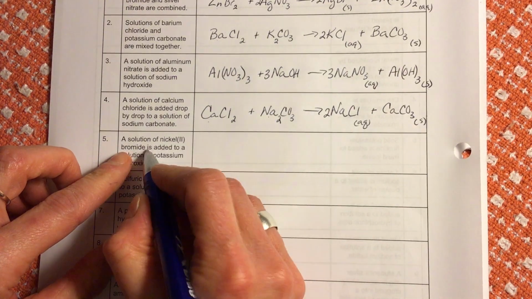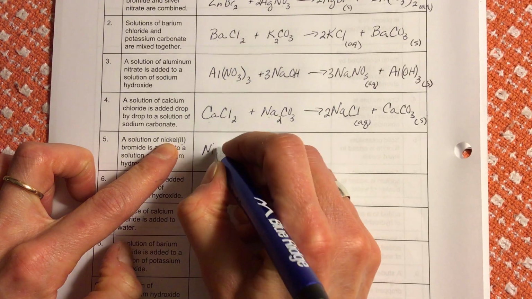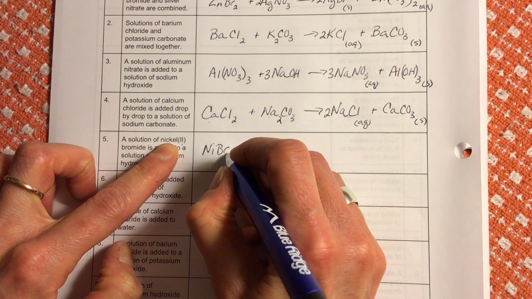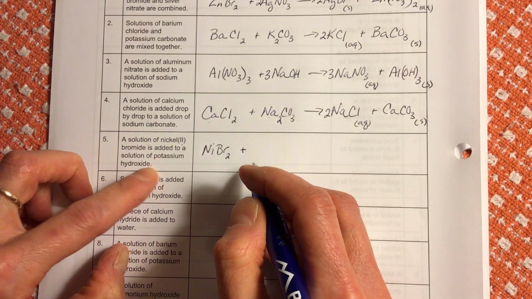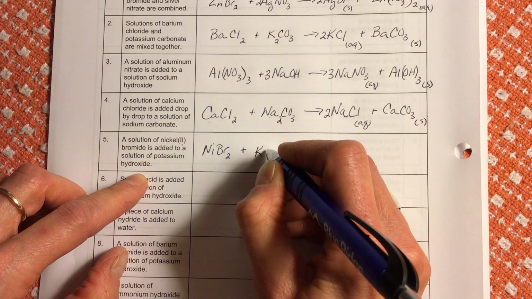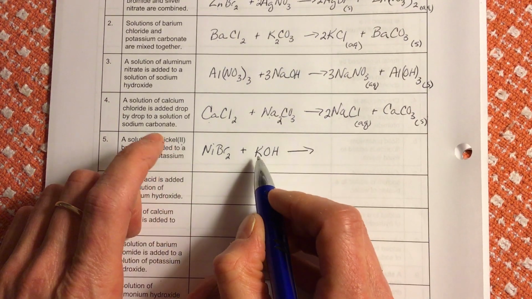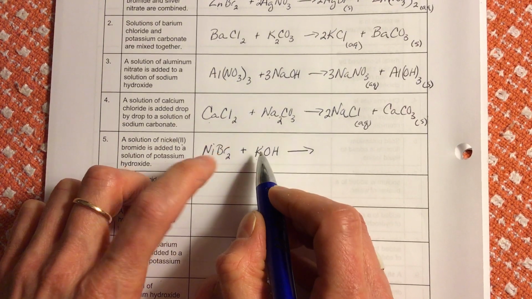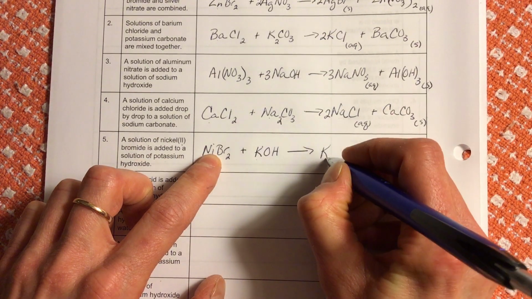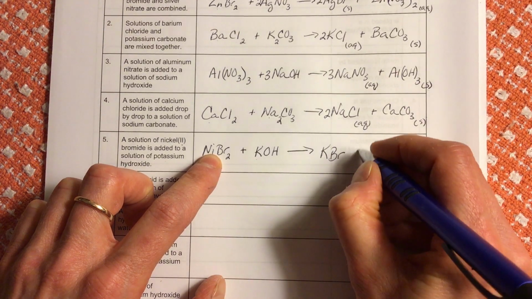A solution of nickel(II) bromide. Nickel has a charge of +2 because of that 2, and bromine has a charge of -1, so I need a 2 there. Is added to a solution of potassium hydroxide. Potassium is +1, hydroxide is -1, no subscripts needed. Potassium and nickel switch, so the potassium and bromine go together. Potassium is +1, bromine is -1, no subscripts.